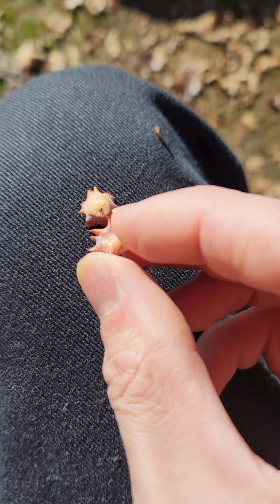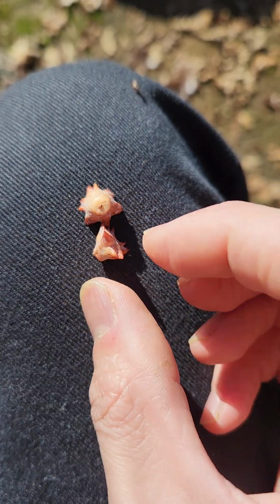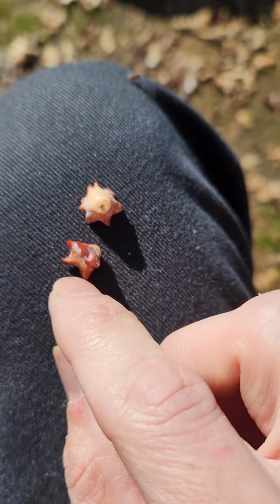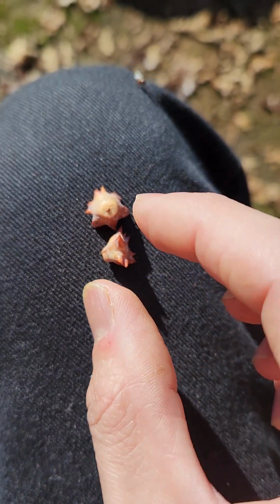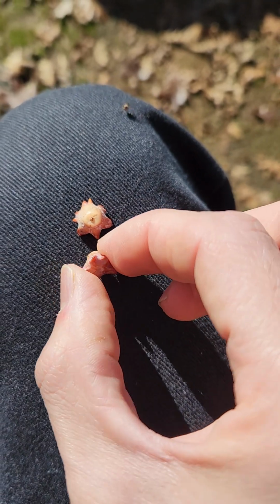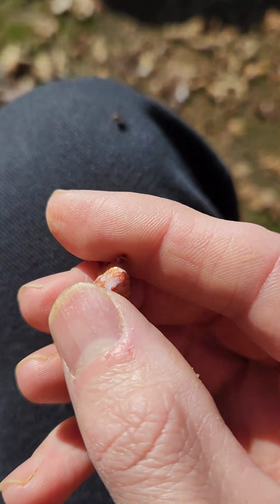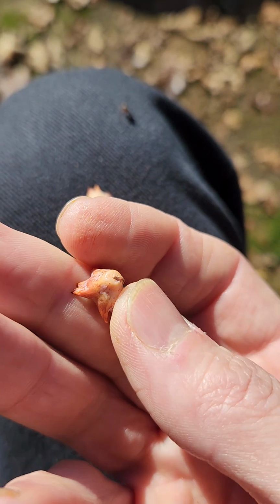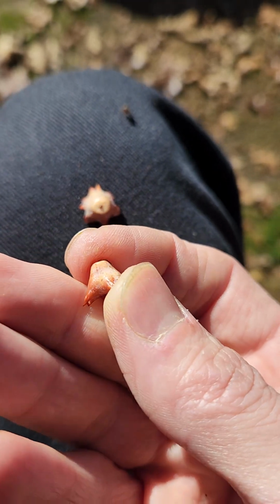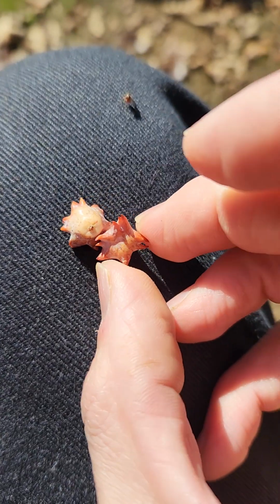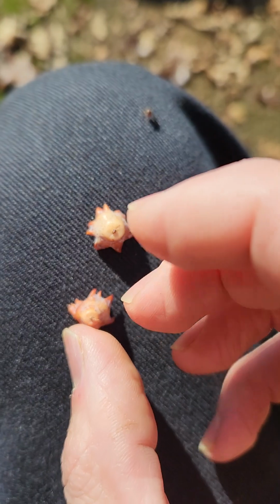So the spikes deter predation. They're pretty stiff and sharp. It's a moist structure. It does contain moisture.